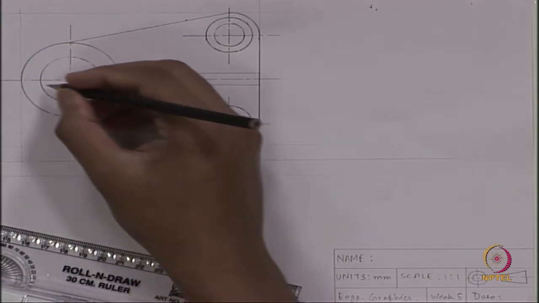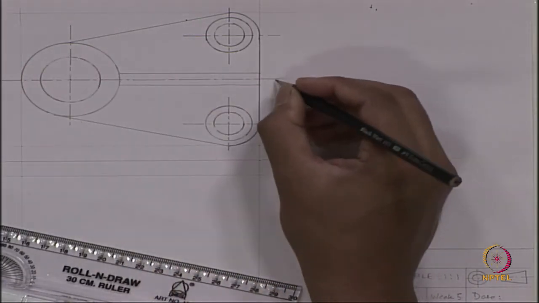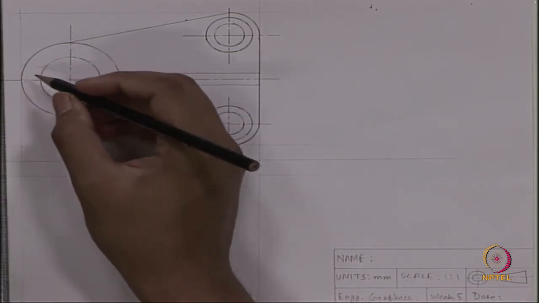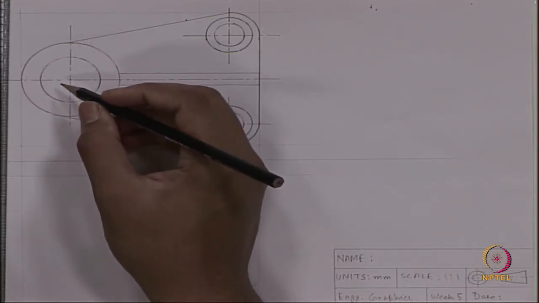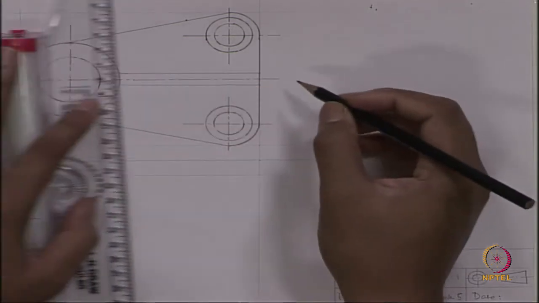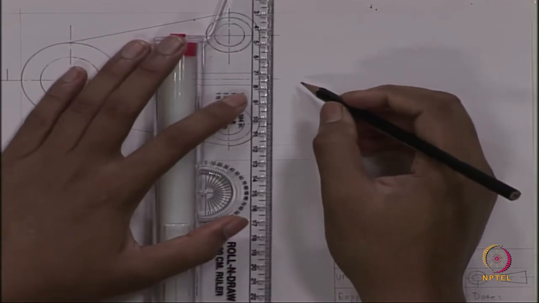So, this whole line is representing the cutting plane. Here I will show one arrow, that this will be the viewing direction after cutting. In this side also similarly.